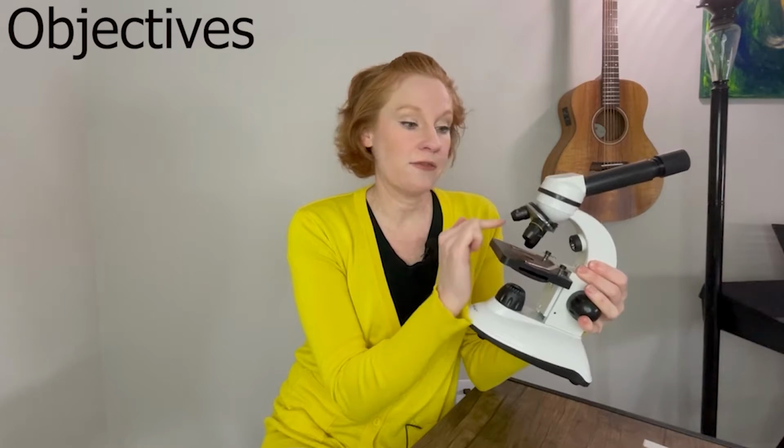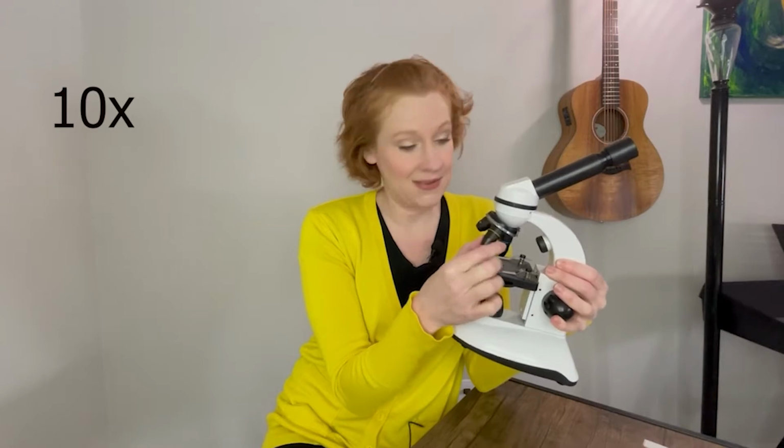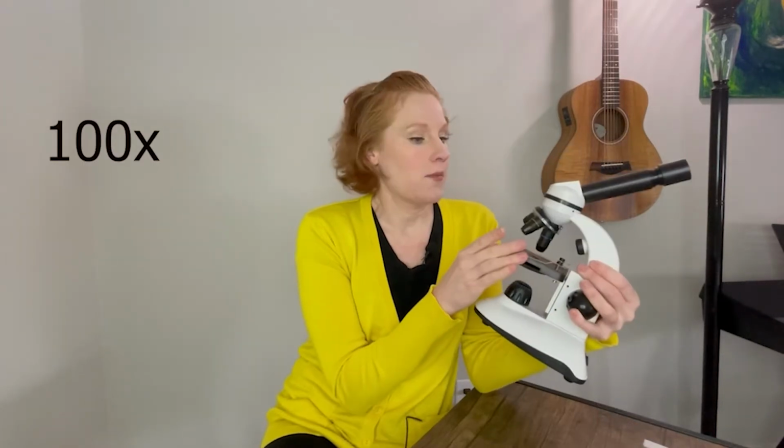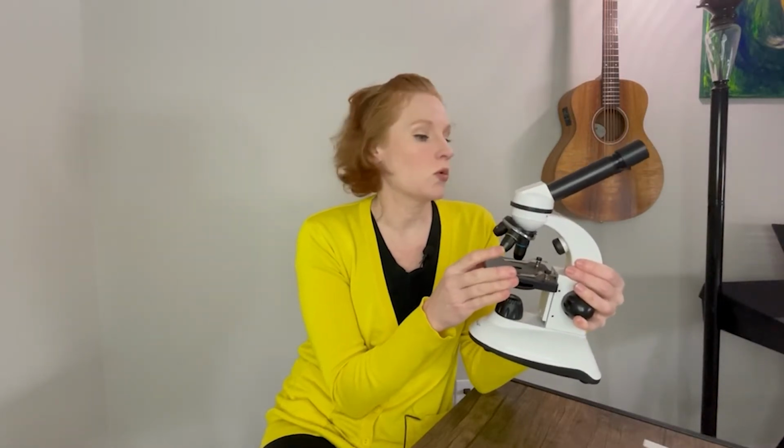This here is the base. And the most important part are these objective lenses. Now, they come in different magnifications. Most of the basic microscopes will have a 4x, which is 4 times magnification, 10x, and a 40x. On more expensive microscopes, they have a 100x objective. So if you want to see things that are 100 times their normal size, then you would want an objective lens that's 100x. This part here, this is called the stage.